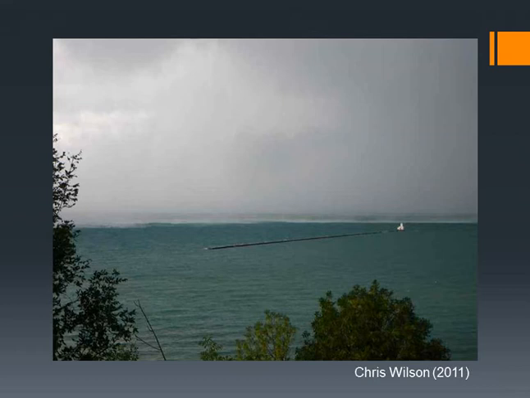I think on Chris Wilson's video you can actually see the water spout on YouTube. So Google Chris Wilson on YouTube, Goderich, and you can see he has a wonderful video of it. He shared these images with us, I think on this Monday morning when we were in the Emergency Operations Center. He's from Ohio and was just visiting.